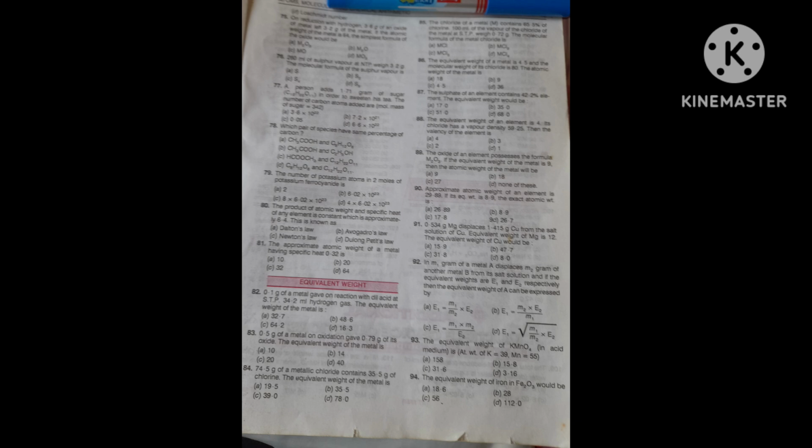Already I have discussed: weight of magnesium divided by weight of copper is equal to equivalent weight of magnesium divided by equivalent weight of copper. This formula, don't forget, is very very useful. Weights of two elements are there.